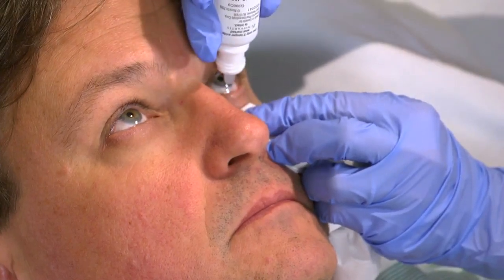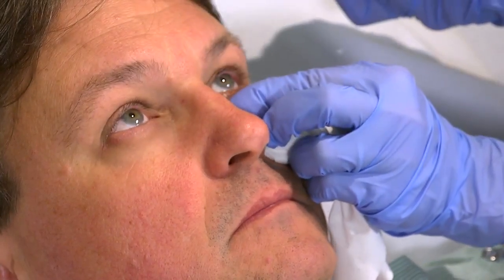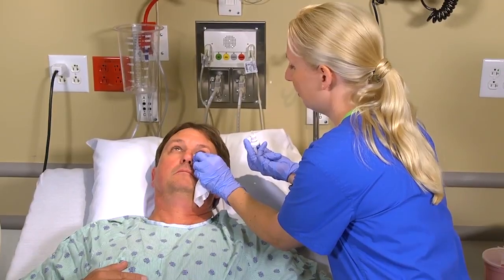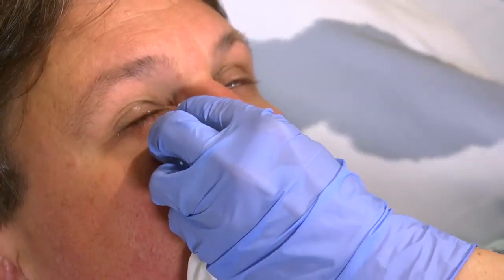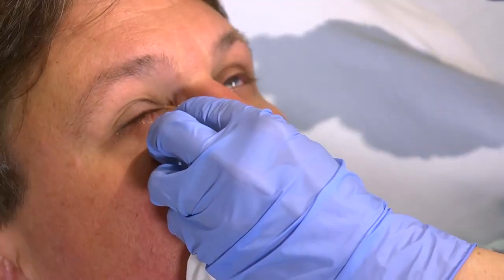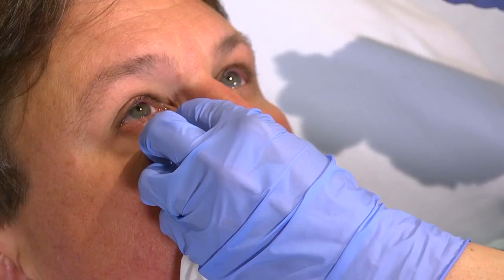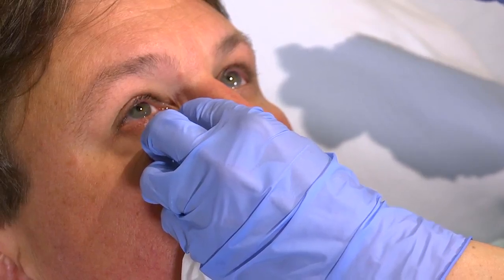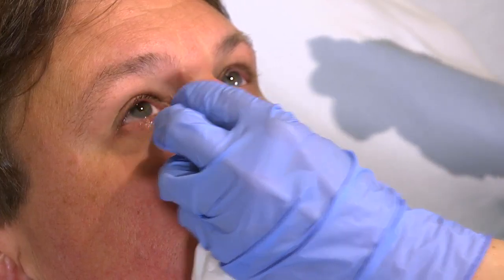Holding the tip of the container 1 to 2 centimeters, or about 1/2 to 3/4 of an inch above the conjunctival sac, instill the prescribed number of eye drops. If the patient blinks or closes his eye and the eye drops land on the outer margin of the eyelid, repeat the instillation. When you're using eye drops that may have systemic effects, use a tissue to apply gentle pressure to the nasolacrimal duct for 30 to 60 seconds per eye. Again, avoid putting pressure on the eyeball. Ask the patient to close his eyes gently and briefly.